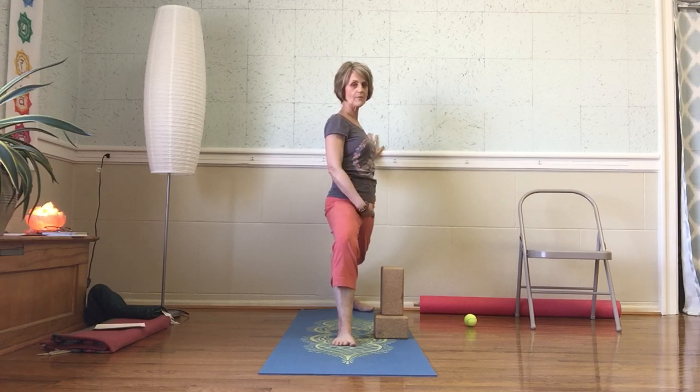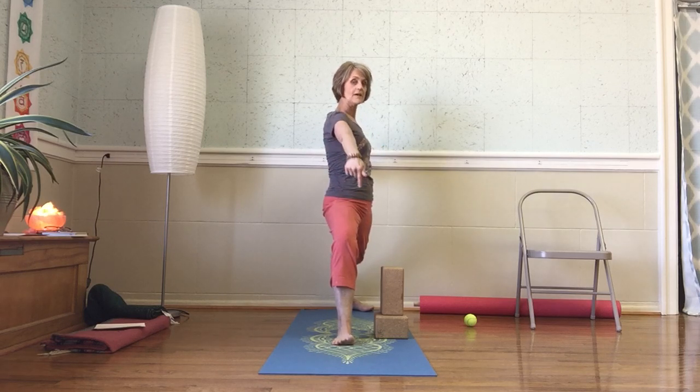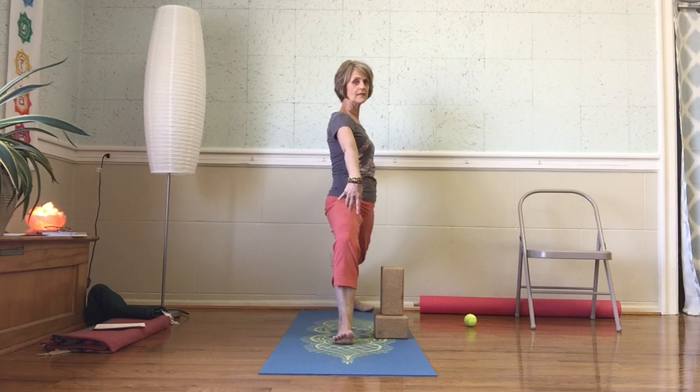Push into your outer back heel. Lift the inner arch up and away from the floor. If the arch of the front foot is collapsing, lift the toes. Bring your arms up shoulder level.